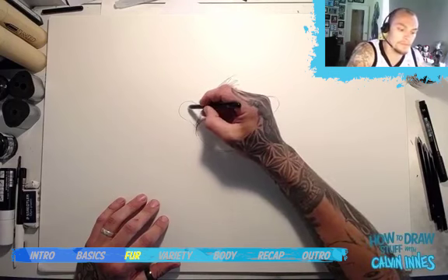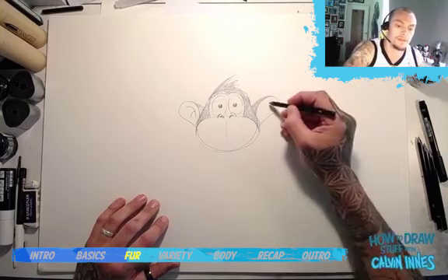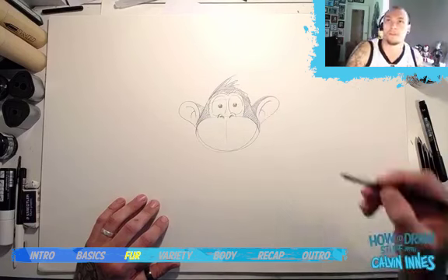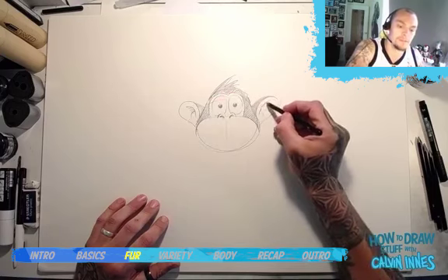Very simple ears on this one. Again, a little archway curving outwards, a little bit on the inside, archway curving outwards, a little bit on the inside. That's enough for the ears. You can stick a little bit of shading if you want to. It's kind of up to you.